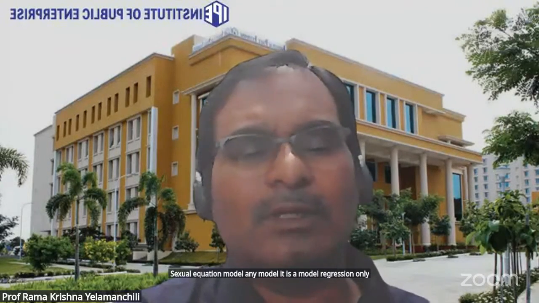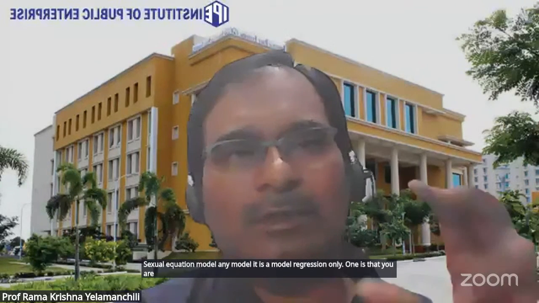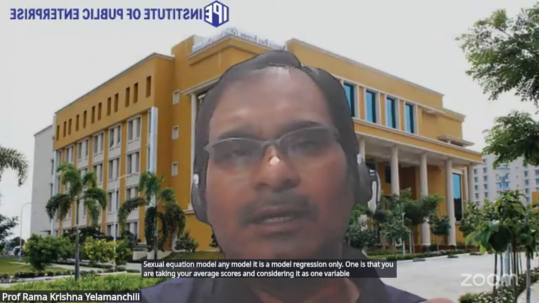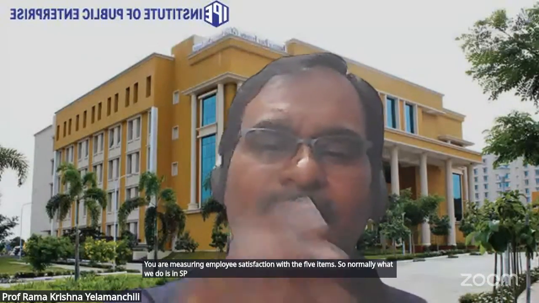One way is taking average scores and considering them as one variable and running a regression. Let me give you an example. You are measuring employee satisfaction with 5 items. Normally in SPSS, we take an average of these 5 items.